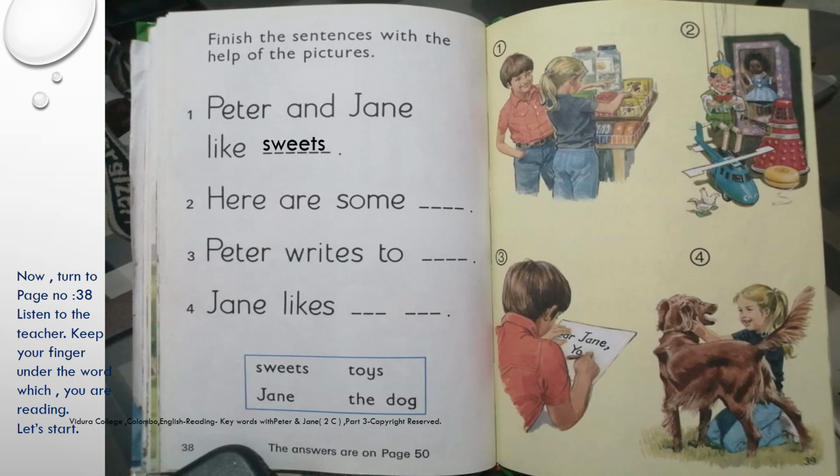Read with me. Here are some... Okay, now look at the second picture. What can you see here? Yes, toys. So what is the answer? Toys. Okay, read with me.